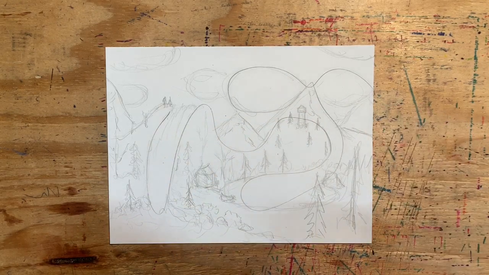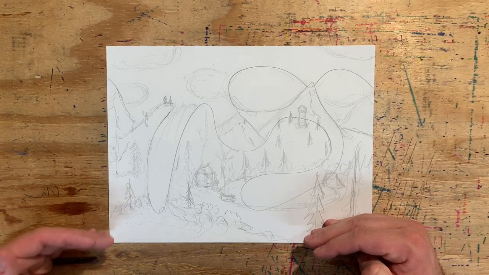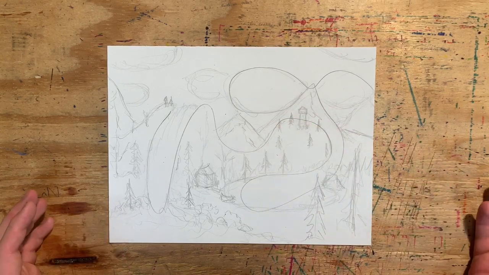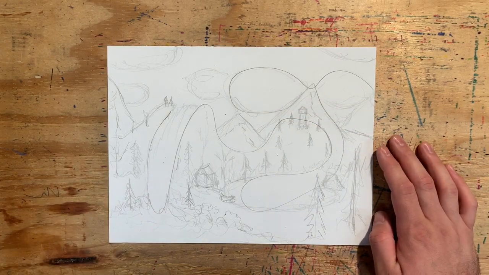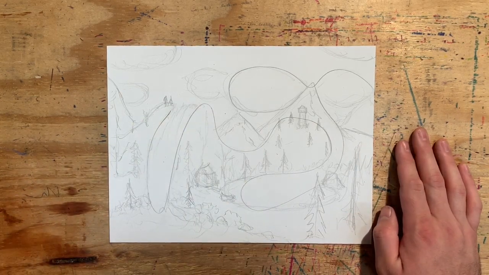So my goal was just to add a bunch of things, and remember that the things in the front are bigger because they're in the foreground. Things that are really far away are smaller because they're in the background. And now I'm going to outline everything and color everything in.